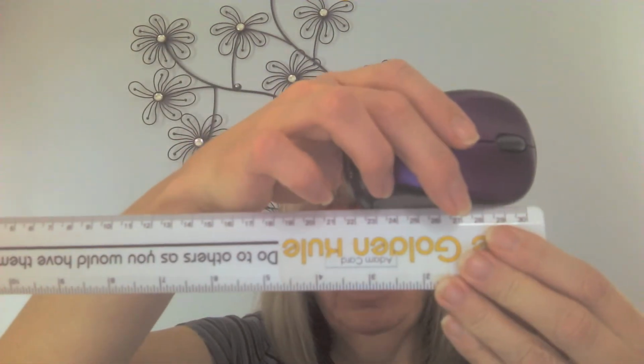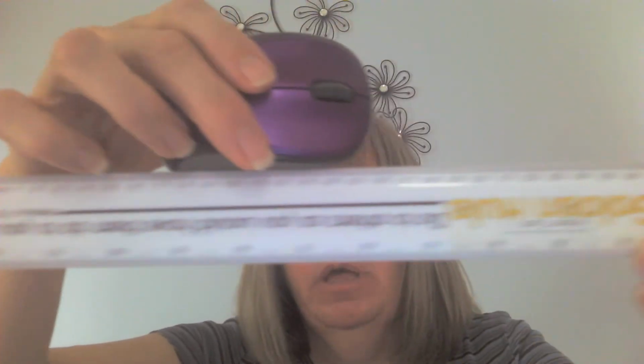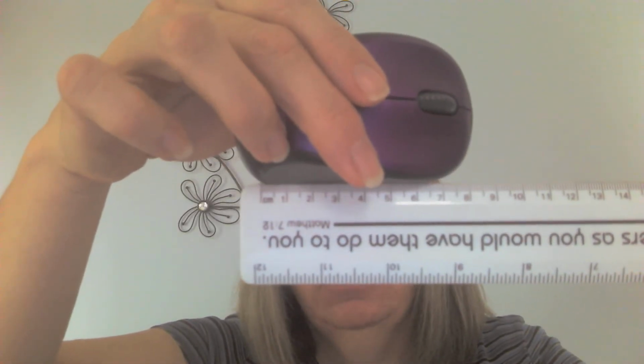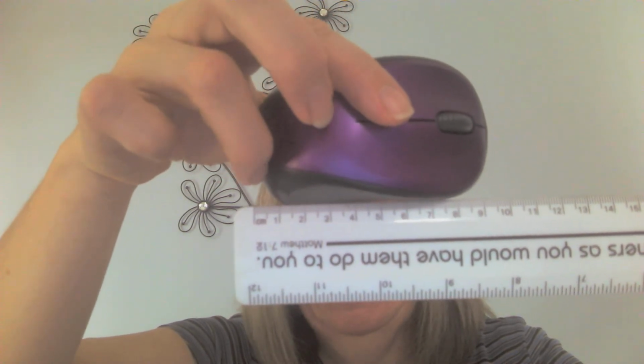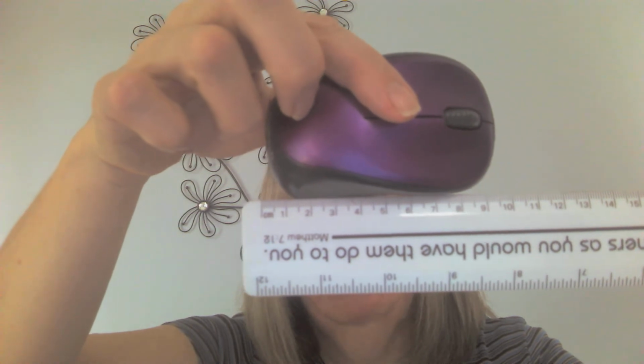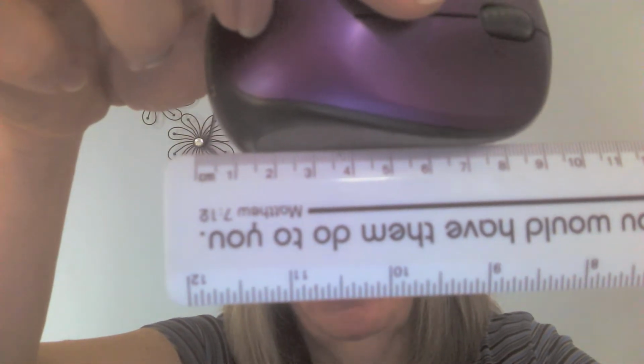I could measure my mouse. So how do I measure it? Oh, I started at the wrong end. Look, I started at the 30 end. So I need to lay down my mouse right about there. You see I'm going by the fat end. Line it up, and my mouse ends right about around the 9 mark. So my mouse is about 9 centimeters long.